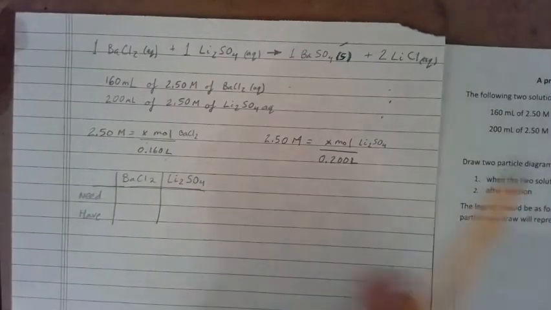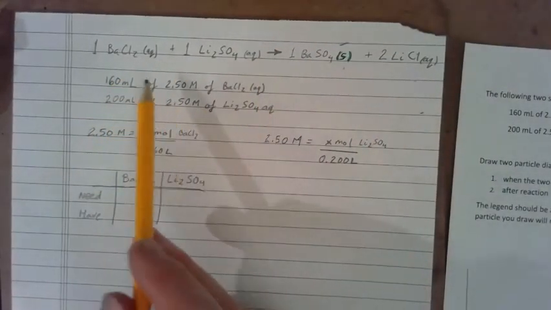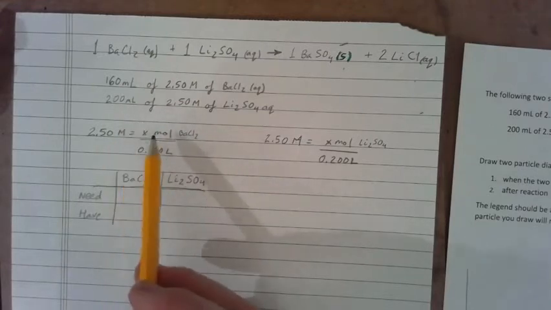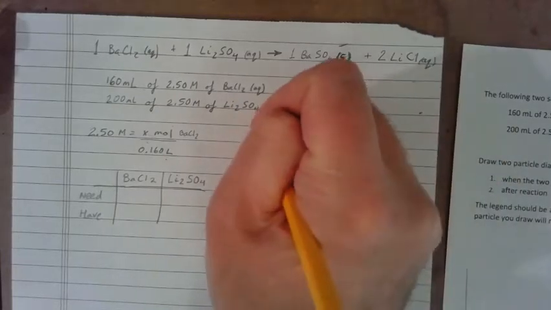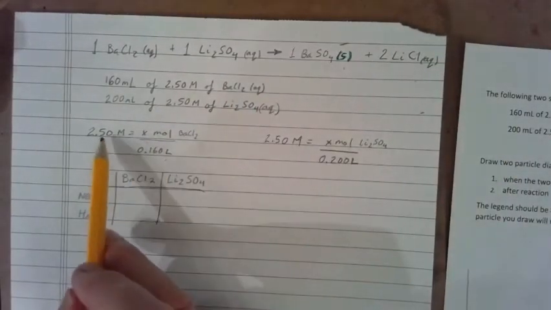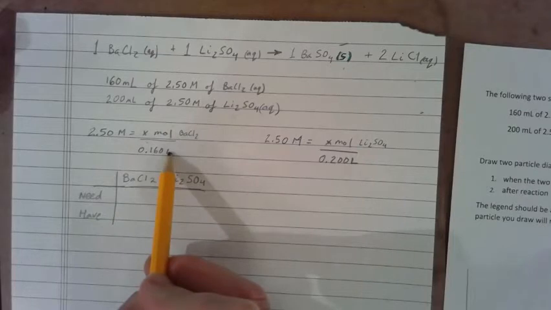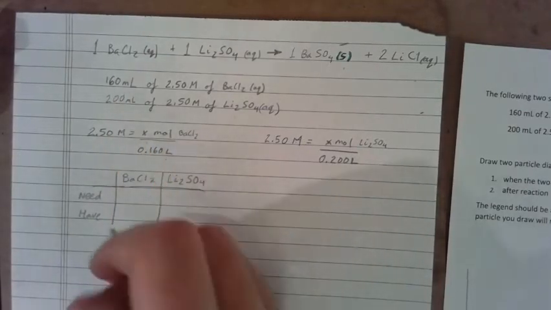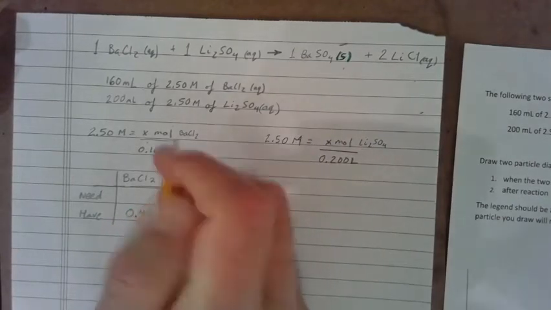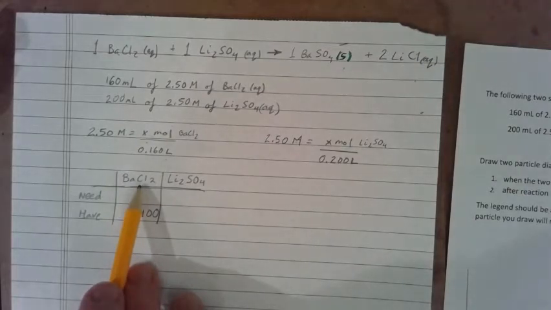And I've got some things written out. So basically we have these two solutions. We have this balanced reaction, and we're going to use the molarity equation to find how many moles of each of these compounds is in solution. So we set it up with the molarity equation, so 2.50 molarity, and we have 0.160 liters, right? That's 160 milliliters. Turns out that we have 0.400 moles of barium chloride.